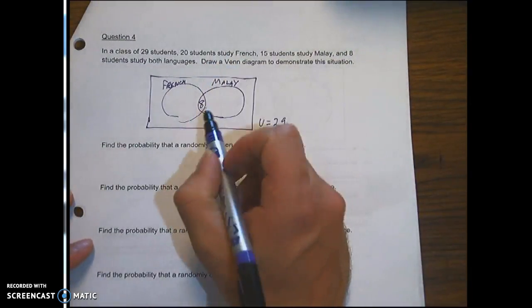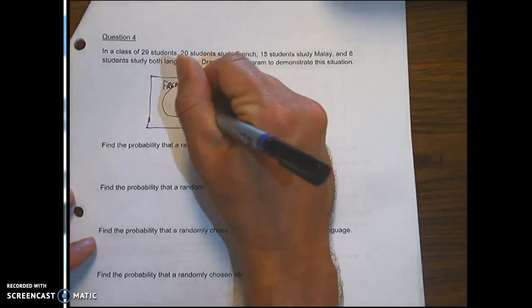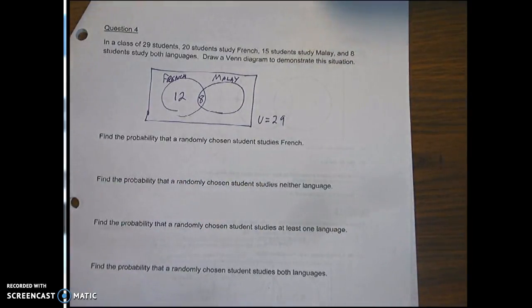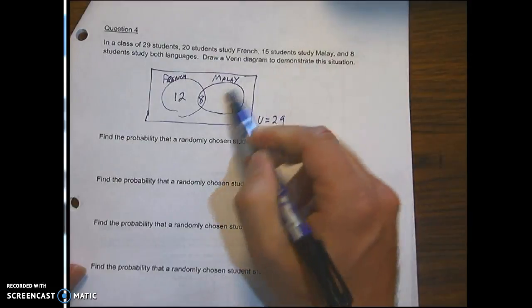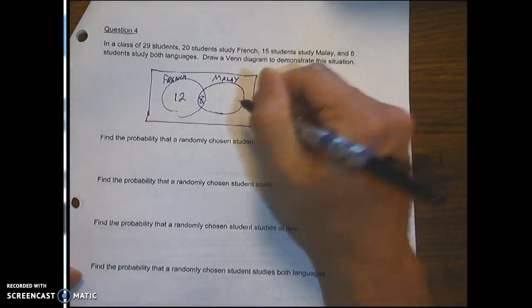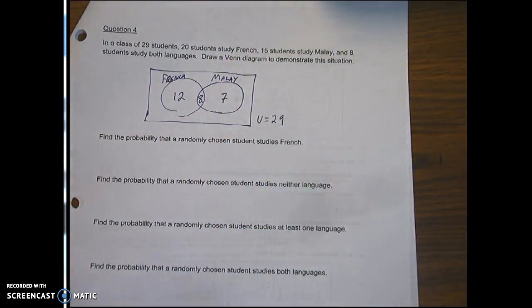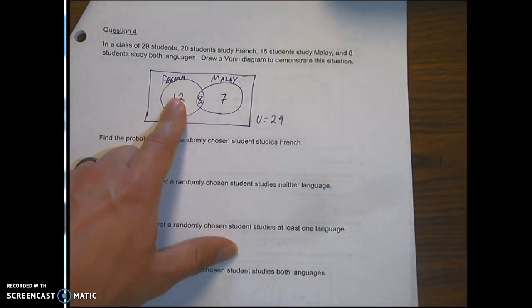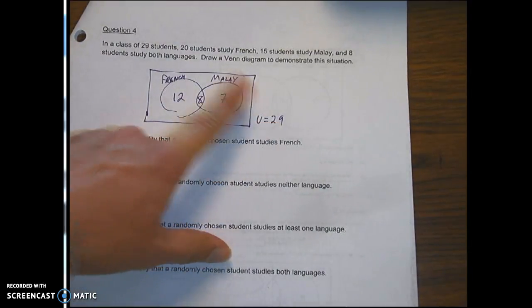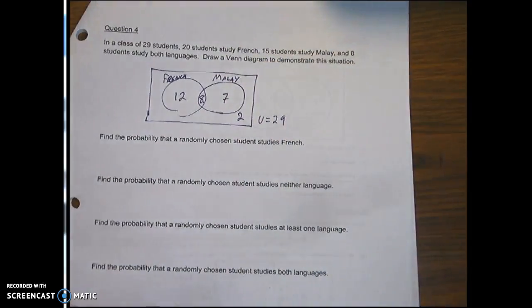There's 20 who study French. I've already accounted for 8 of them. That means that there's 12 remaining. 15 study Malay. I've already accounted for 8 of them. That means 7 study Malay exclusively. This adds up to 27. There's supposed to be 29 in the universe. That means there's a 2 right there for the number of students who don't study either of those 2 languages. Now, we can answer these questions.